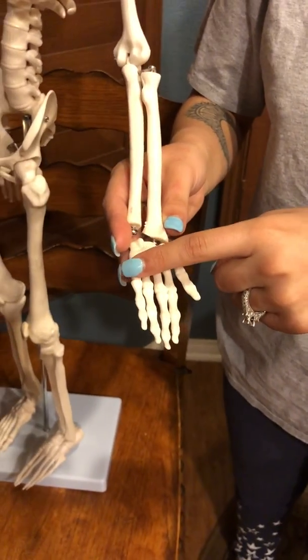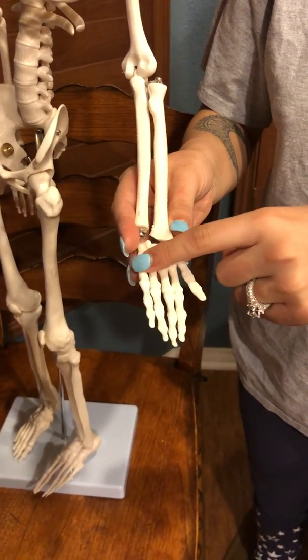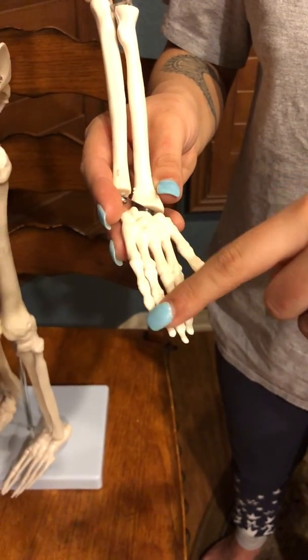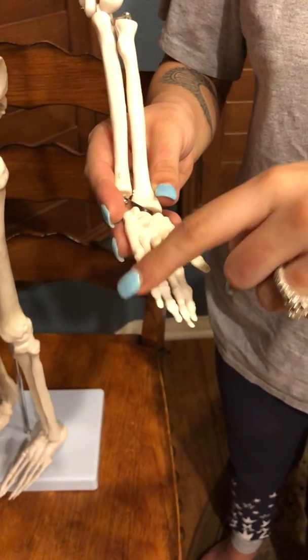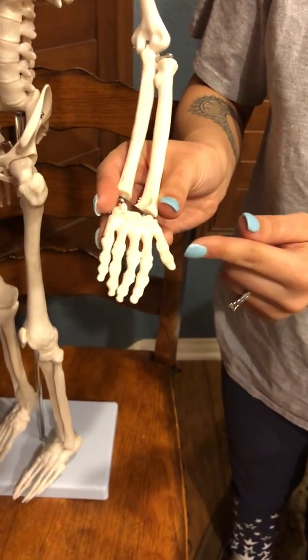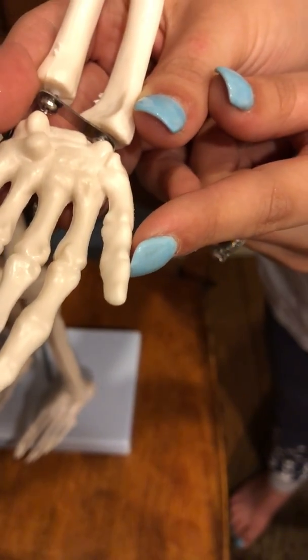And then these are considered the metacarpals, which is the first bones that you see reaching out to the phalanges. And the very top are the phalanges. And this knuckle right on the thumb is called the sesamoid.